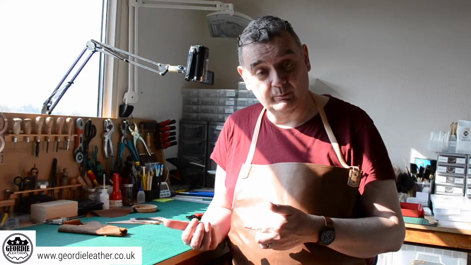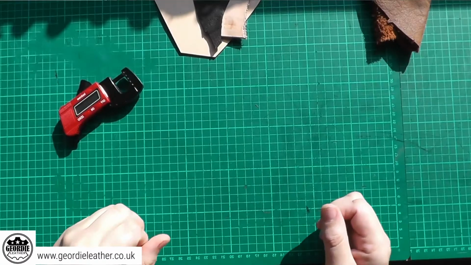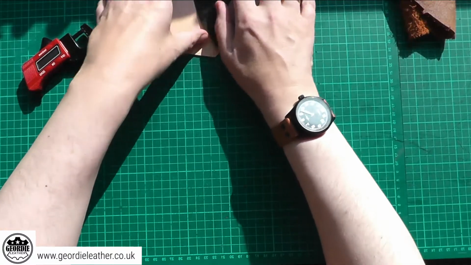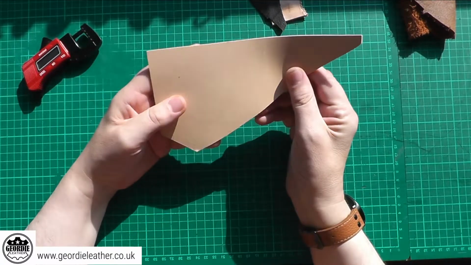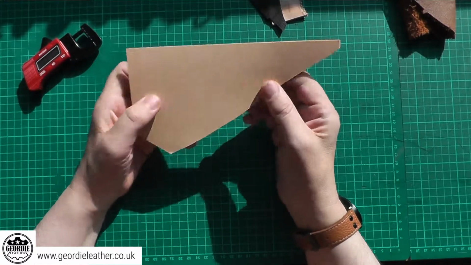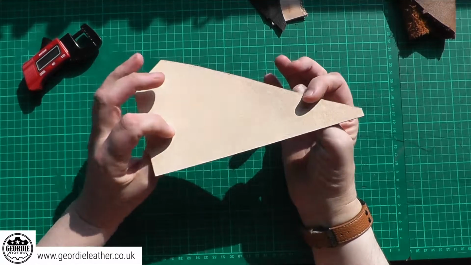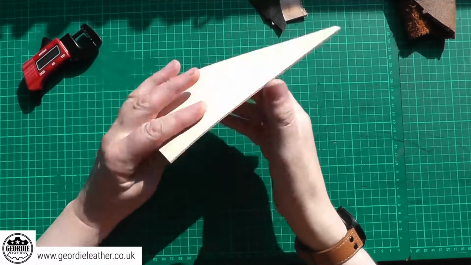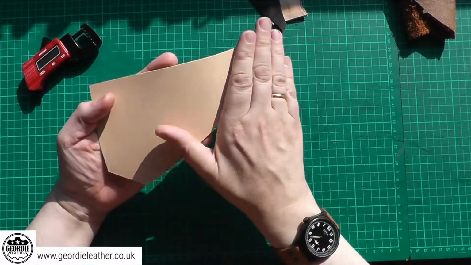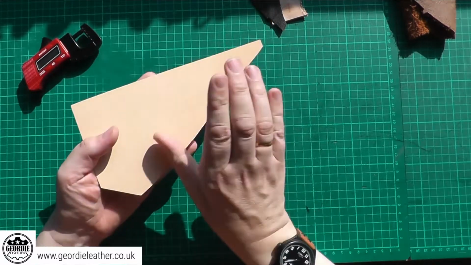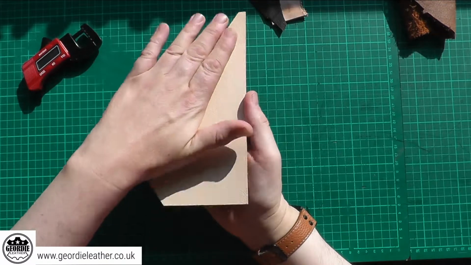So I'll show you a few examples of leather and its thicknesses. So over here we have some what's called vegetable tanned leather. We'll talk about tanning in a moment, but this is the most common type of leather used in the leather industry. It has a smooth surface and a rough surface. The smooth surface is called the grain and the rough surface is called the flesh. So we have the grain side and the flesh side.